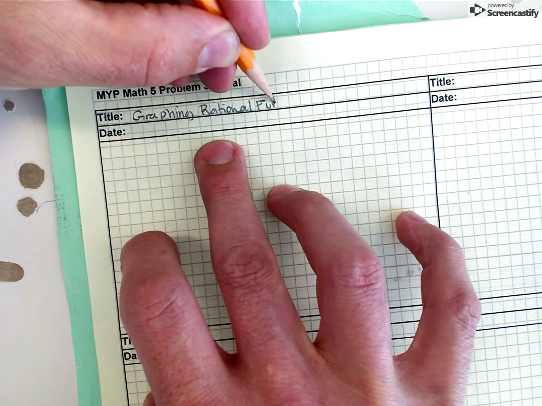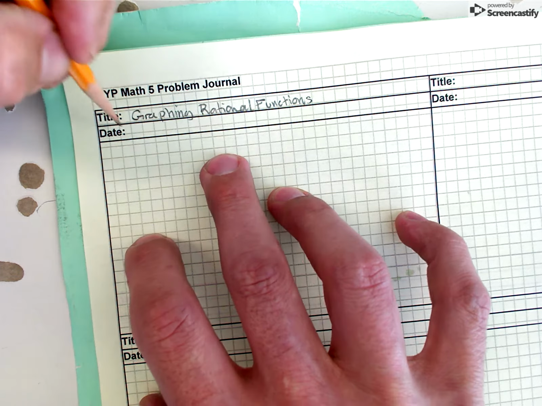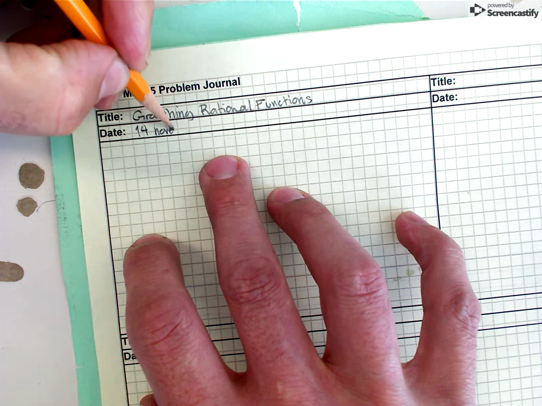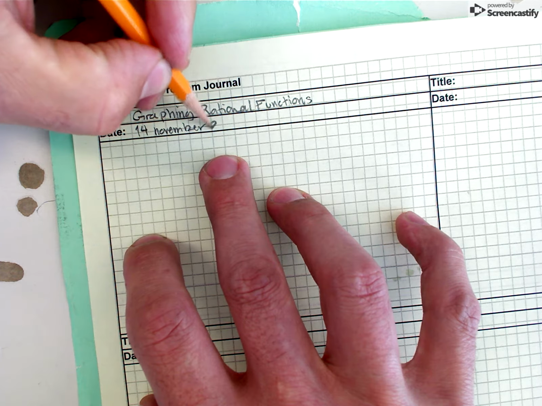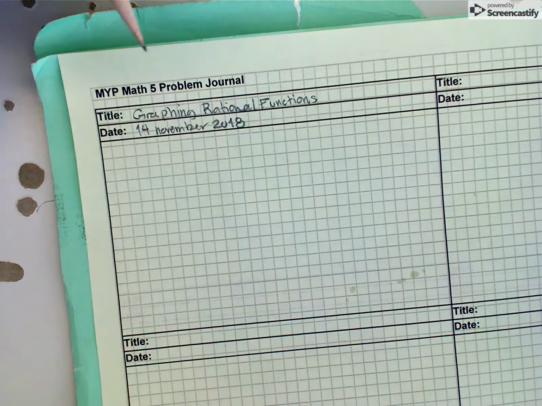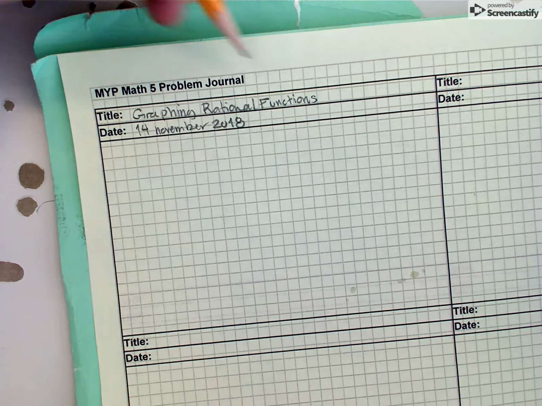So I'm going to title my problem journal like that. And it is the 14th of November today. It's good to put dates and titles so that you can find good example problems if you're looking to study up on how you graph rational functions.